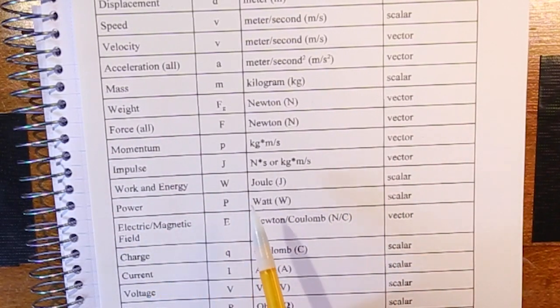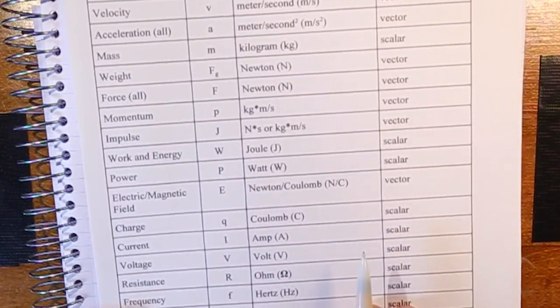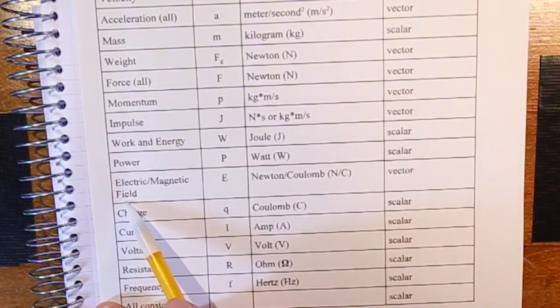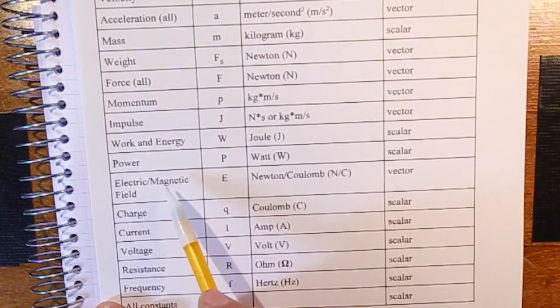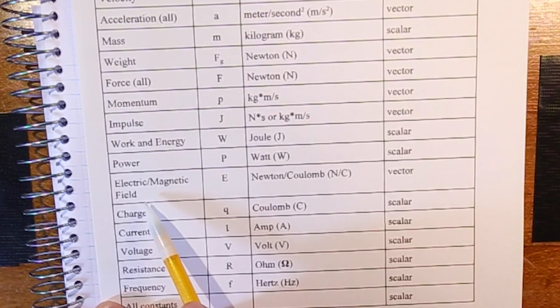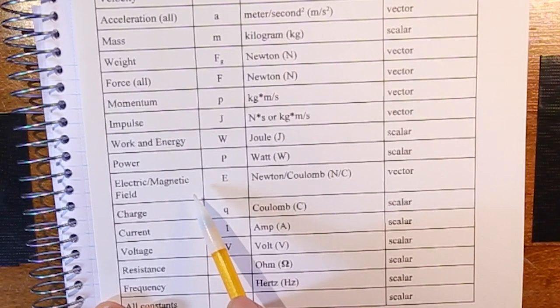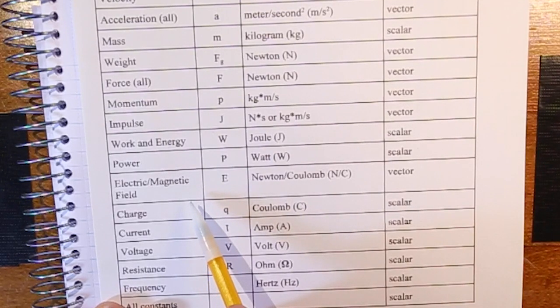Power is the rate at which work is done. It's how quickly we do work. It's measured in watts, and because energy is a scalar, power is also a scalar. All types of fields have direction to them. Electric fields, magnetic fields. An electric field is defined as the direction of the force on a small positive test charge. So if you place a small positive charge in an electric field, it's going to feel a force, and the direction of that force is the direction of the electric field.